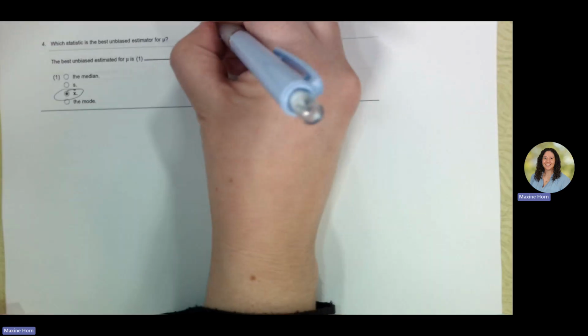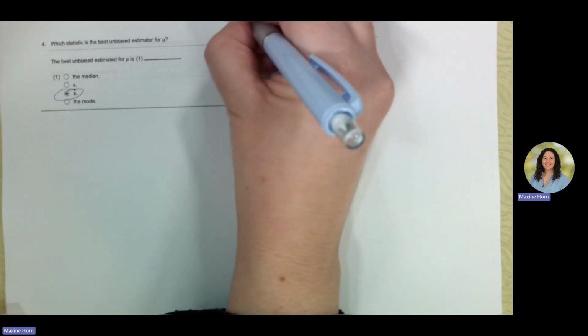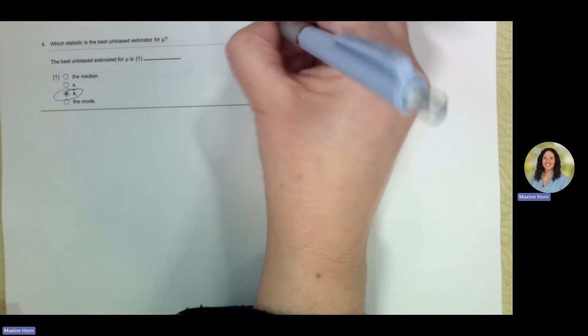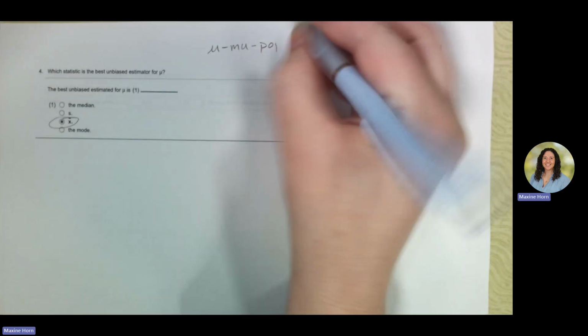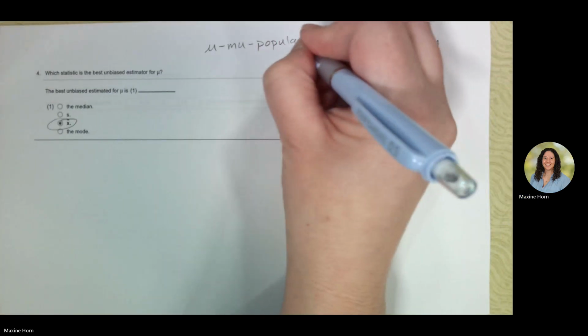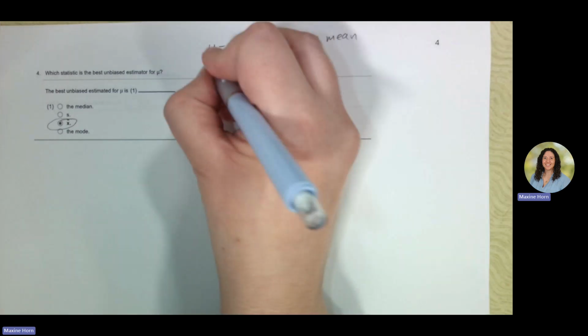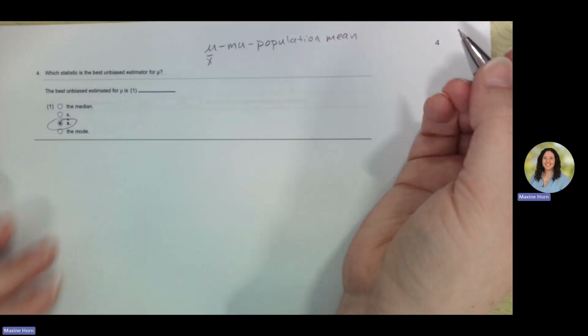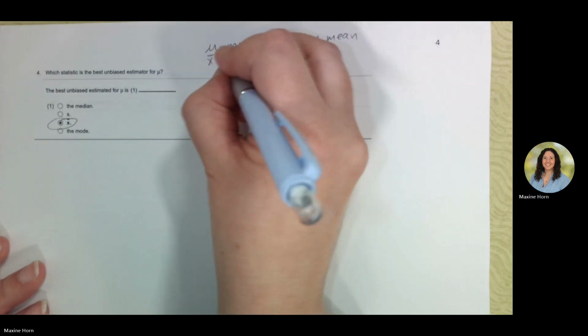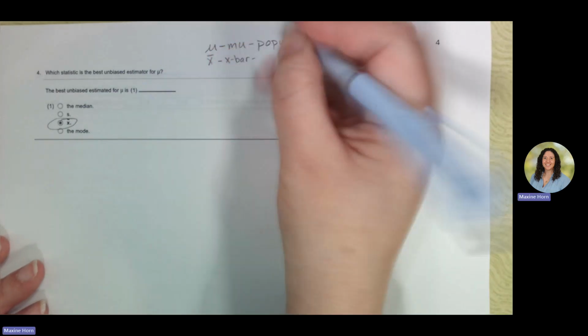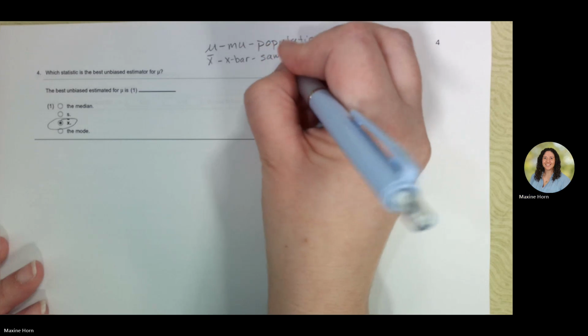It's the Greek letter mu, and it's your population mean. That's our population mean. The best unbiased estimator for it is your X bar, which is your sample mean.